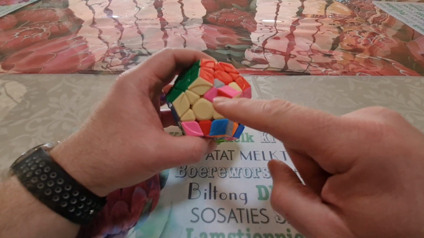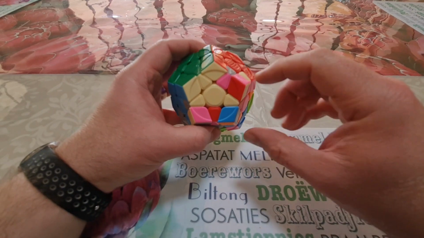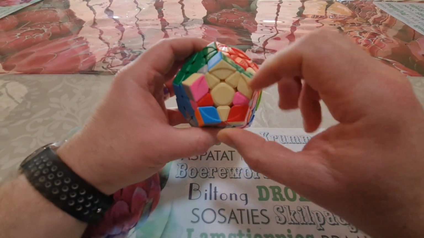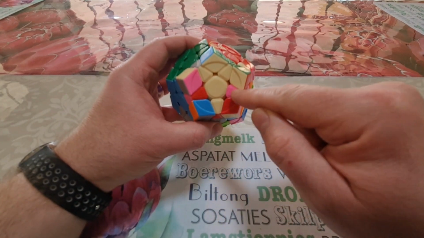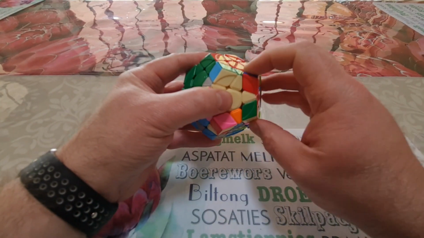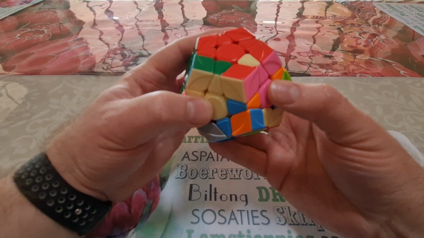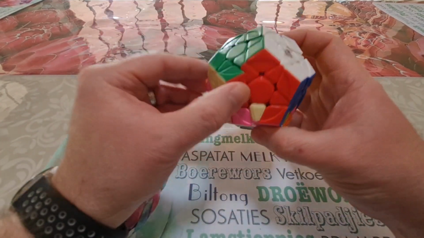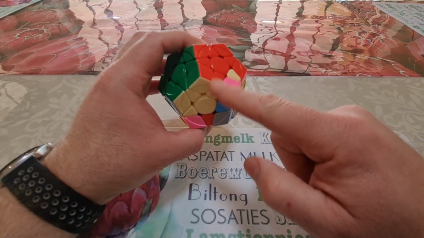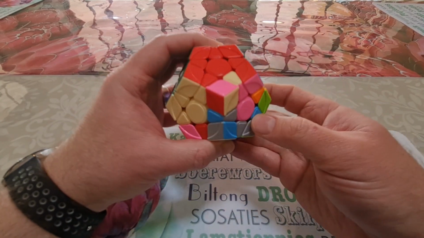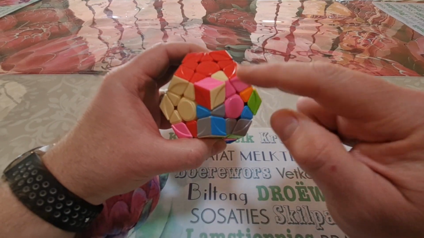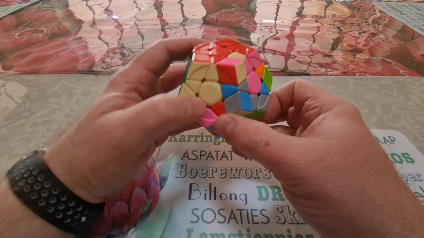Okay. So now we need to put it in here. But it's very risky to work here at the top, so rather work here in the bottom. We need to put that there, and then just turn it back. So there we've got it. Okay. Now we're going to do pink red. Pink red.